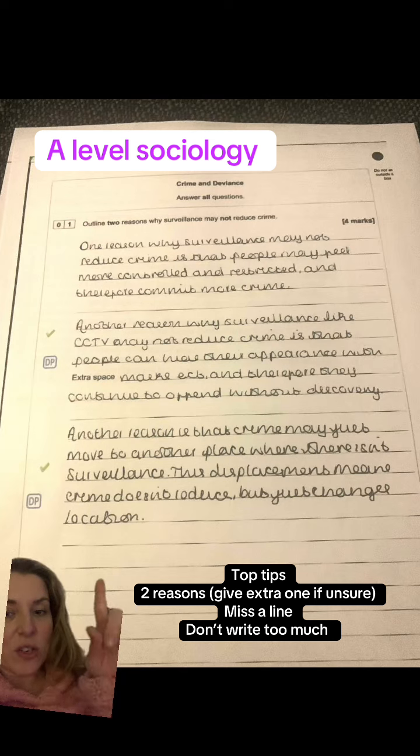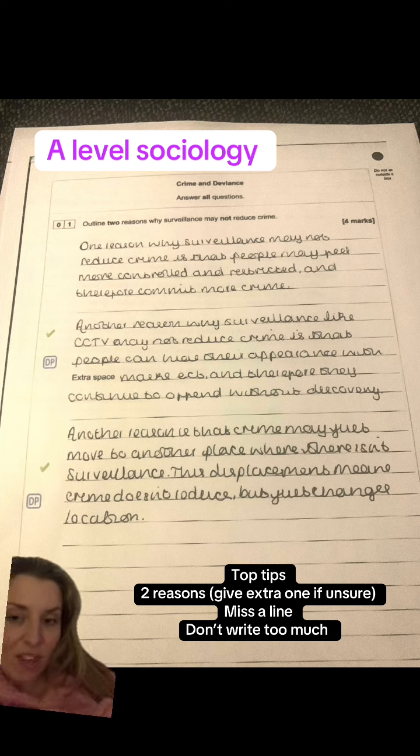So if we look at the student answer, you can see they've put 3 points, and it's a good thing that they've put 3 points because the first point that they talk about is a little bit muddled. It's talking about they don't reduce crime because people feel more controlled and restricted, but they commit more. I don't know what point this student was trying to make there on that one, but it's a good thing that they put an extra one because it's the extra one that got the mark.